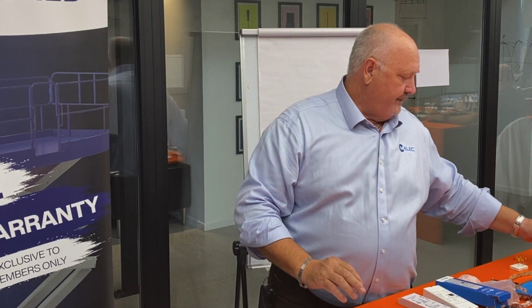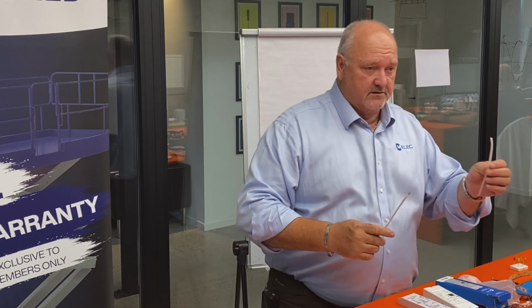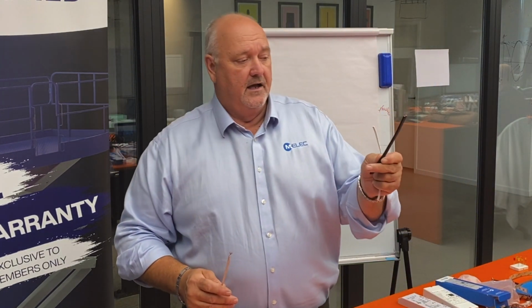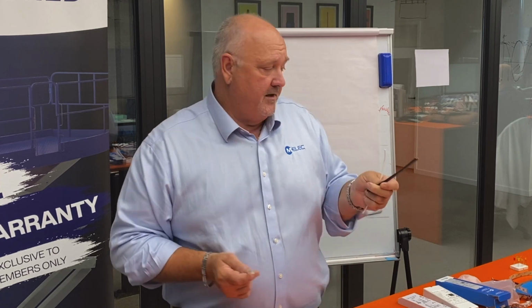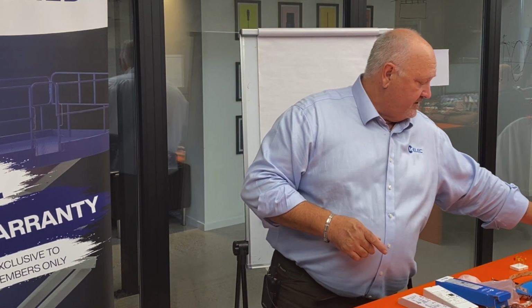Then you can go up to your figure 8 flexes, which is slightly larger, slightly bigger again. And then we can go up to a cable that we can run up to 10 meters with.